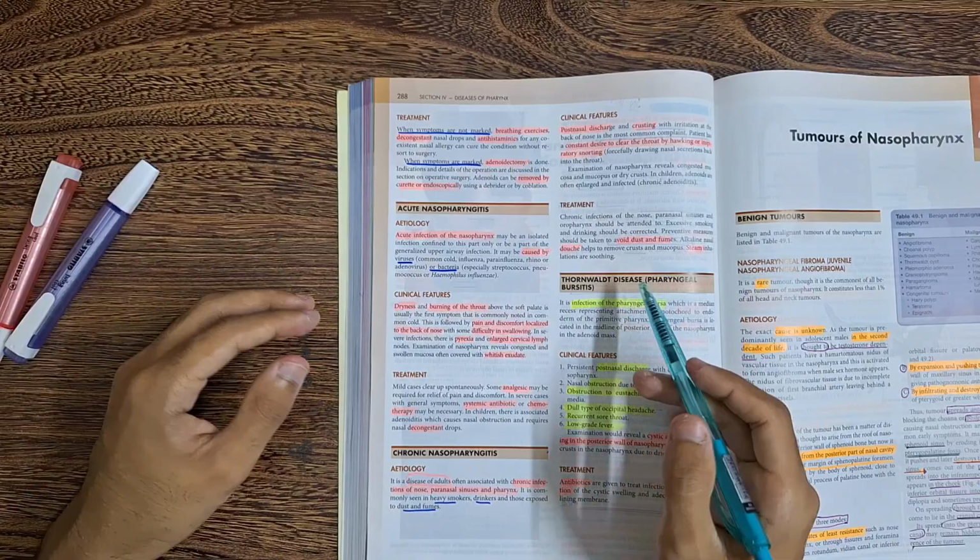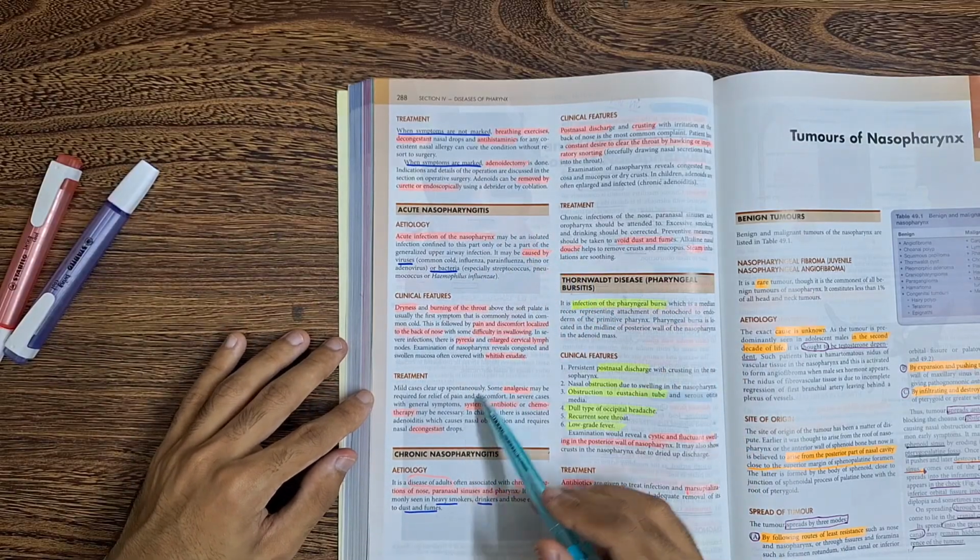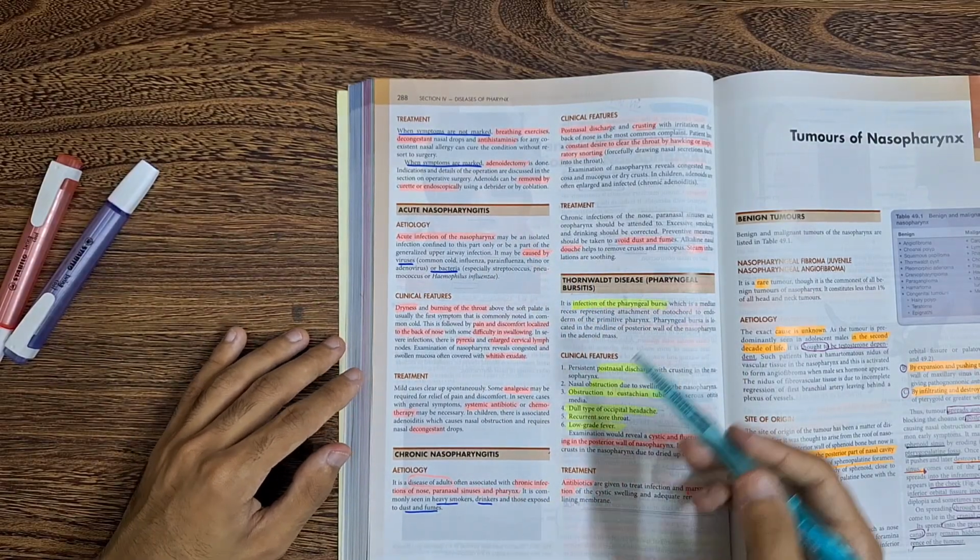And this is it. The acute nasopharyngitis, these are the normal symptoms. You can just give it a read. Chronic nasopharyngitis, also give it a read.